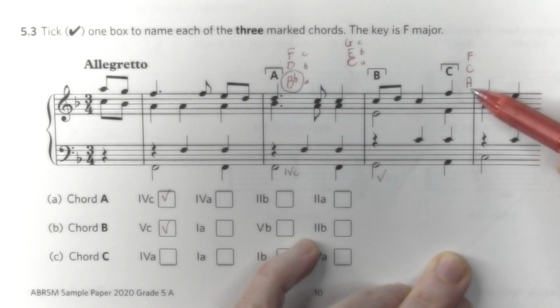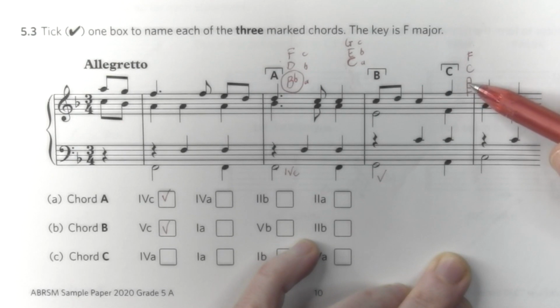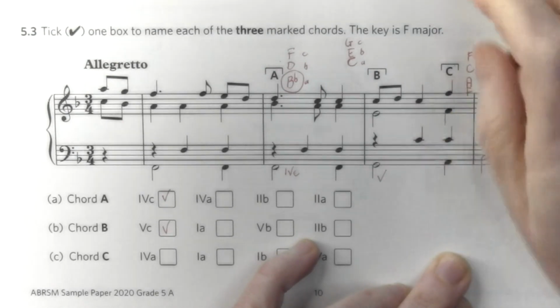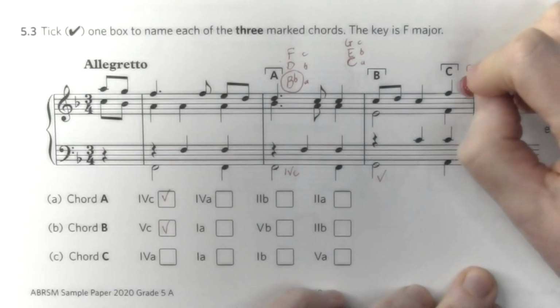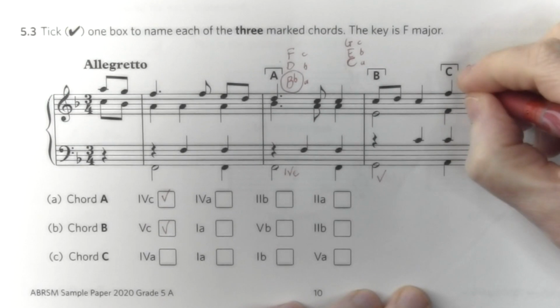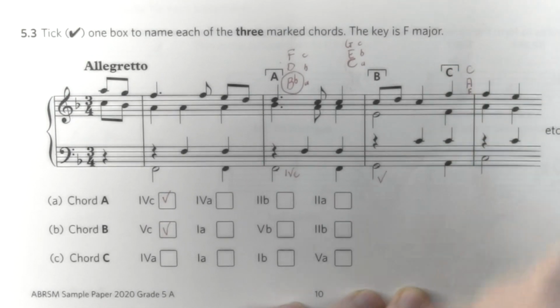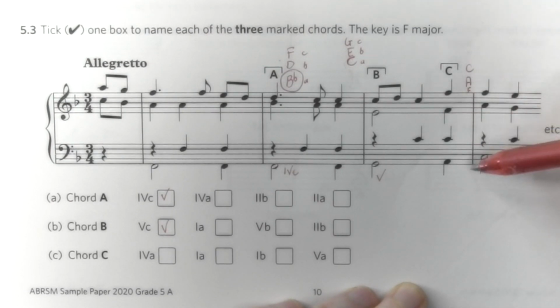That can be. So let's try to put it here. Fa, sol, la, si, do. Yes, so this is the right order of the notes. It's not really clear, isn't it? Fa, sol, la, si, do. Fa, la, do. F major.